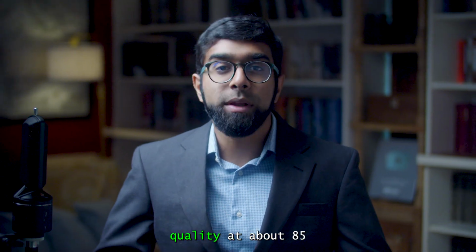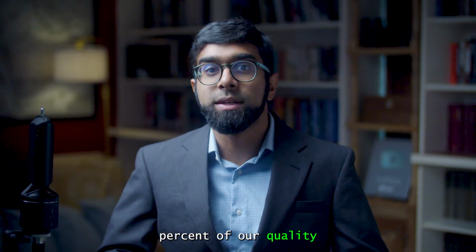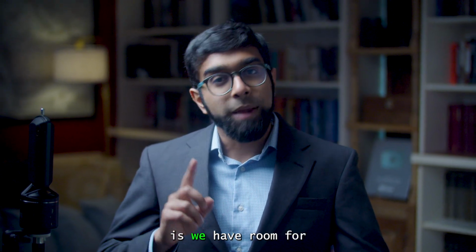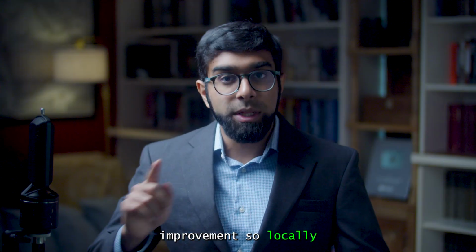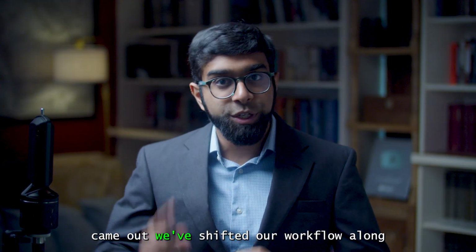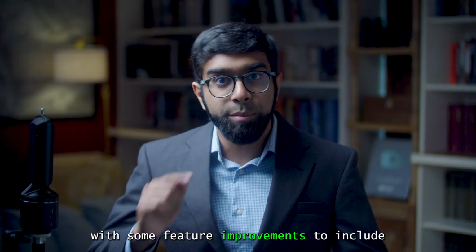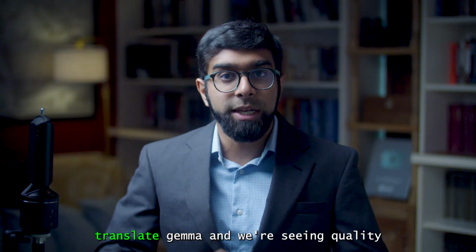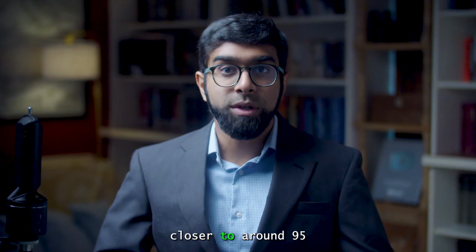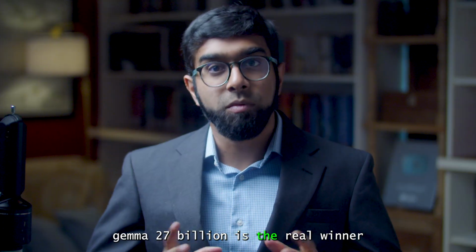And I'd put the quality at about 85% of our quality ceiling. What that means is we have room for improvement. So locally, after Translate Gemma came out, we've shifted our workflow along with some feature improvements to include Translate Gemma, and we're seeing quality closer to around 95%. Translate Gemma 27 billion is the real winner here.